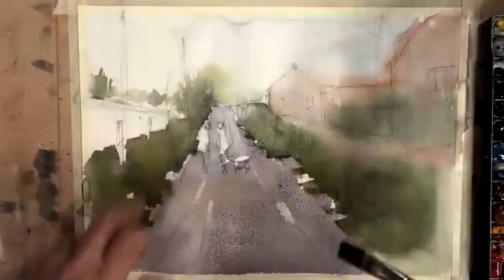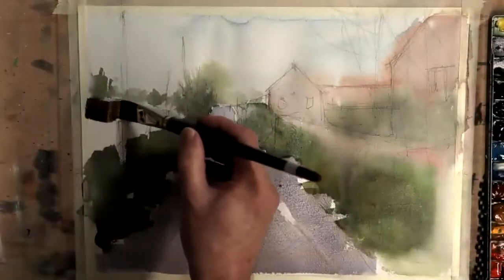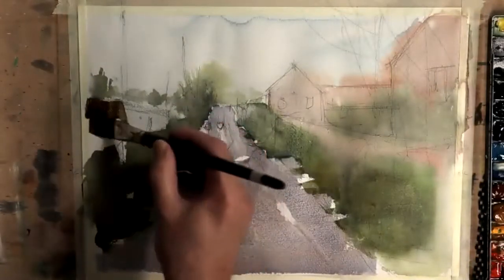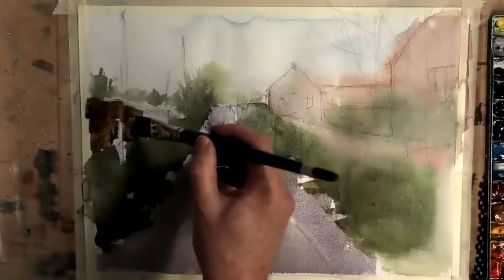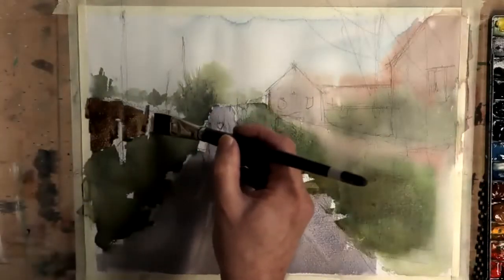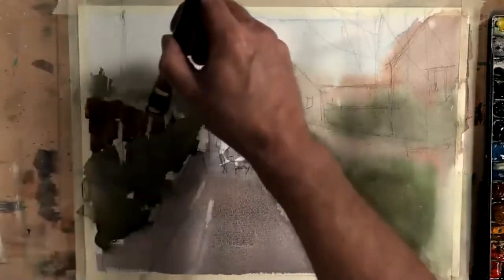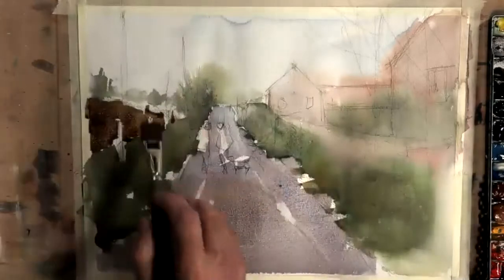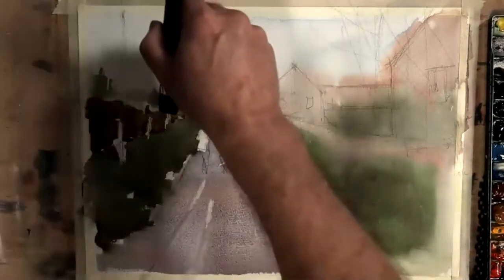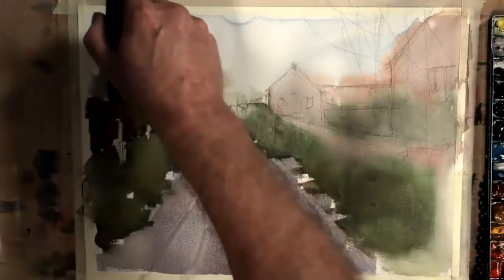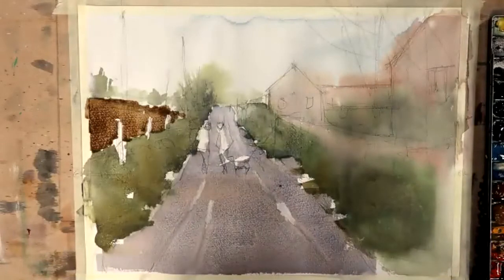Now I've got posts here, so I've got to remember to paint round them as I want those nice and light to stand out. So here's my warm, which is really just burnt sienna. Painting around my posts. And now let's put a little bit of blue into that while it's still wet.